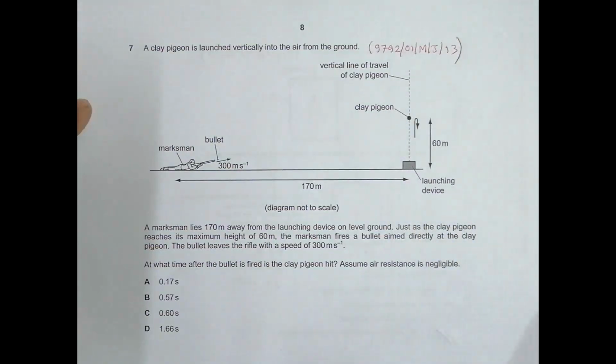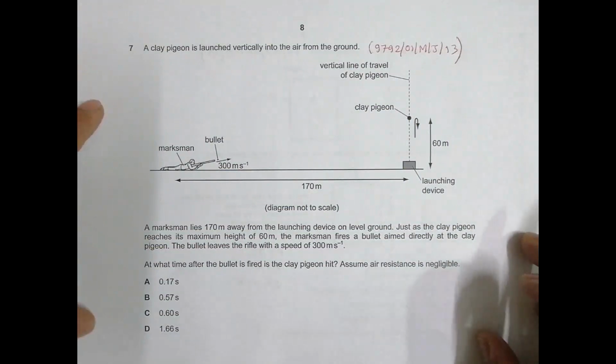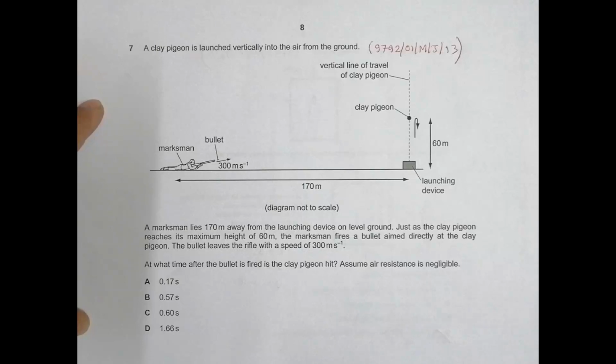Hello folks, this is Cambridge Pre-University Certificate 2013 May-June paper 1, and the question number is 7. This question is concerned with projectile motion. This is a part of our course.